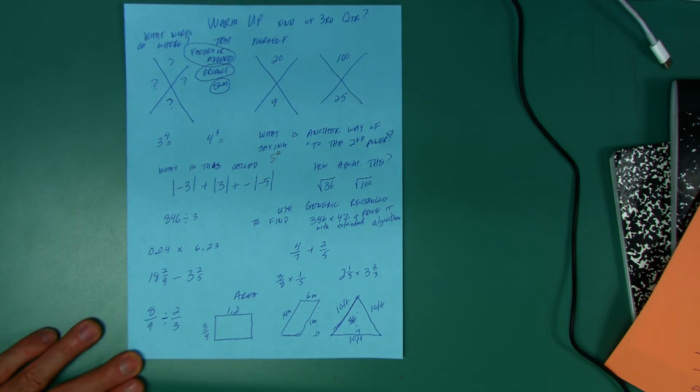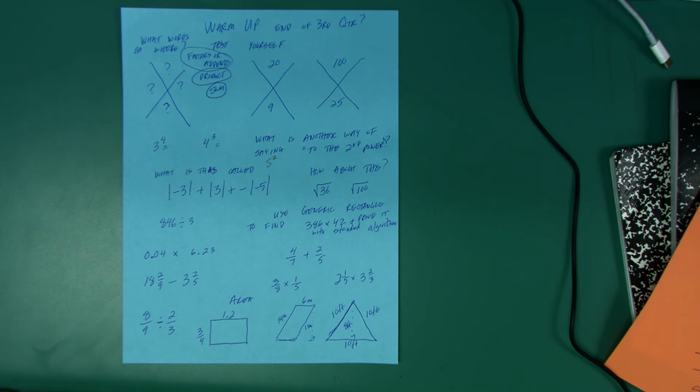All right, pause it, copy it, see how you do. This is a good check. It's for fun. It's to warm us up, and we will see in a bit. And your bit is up.